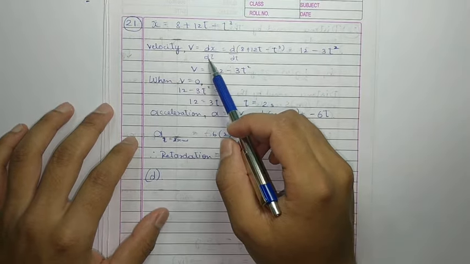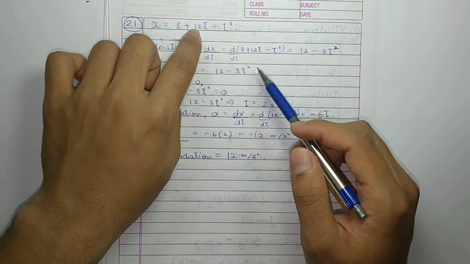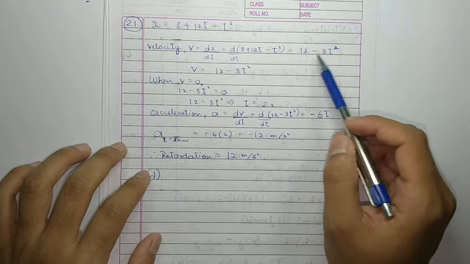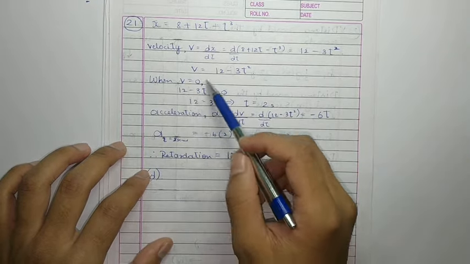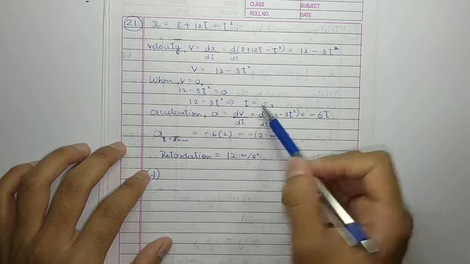Velocity is given by dx/dt. If we differentiate 8, we get 0, and differentiation of 12t is 12. Differentiation of t³ is 3t². We get 12 - 3t². When velocity is 0, 12 - 3t² = 0 and t = 2 seconds.